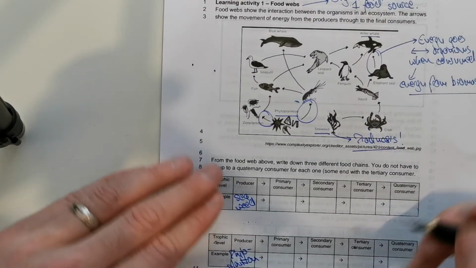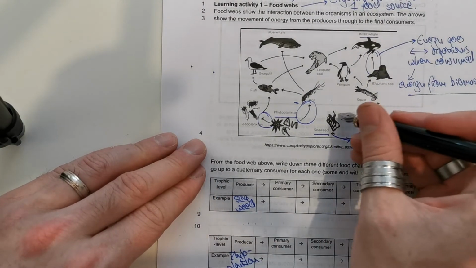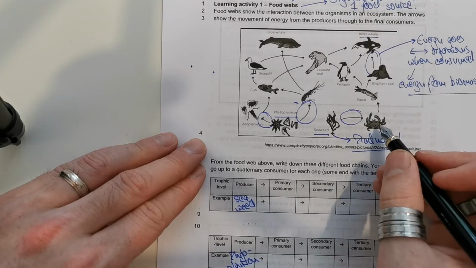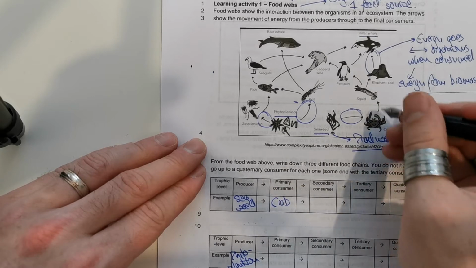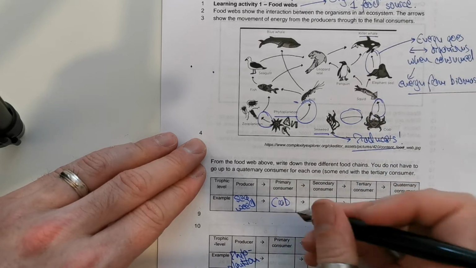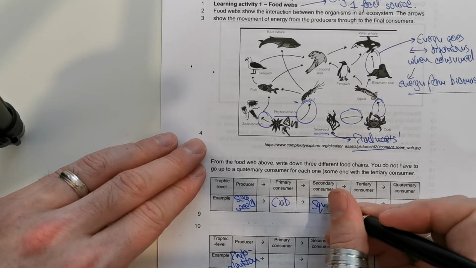Now, seaweed has only got one food chain. One arrow going off it. What's it eaten by? It's eaten by a crab. The crab has one arrow going off it. What's the crab eaten by? It's eaten by a squid.